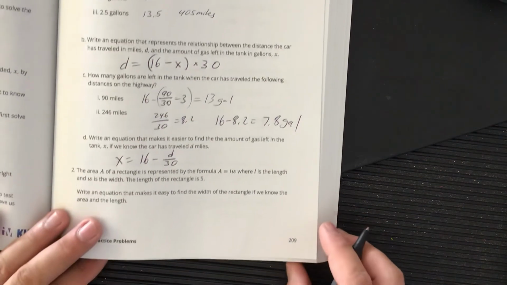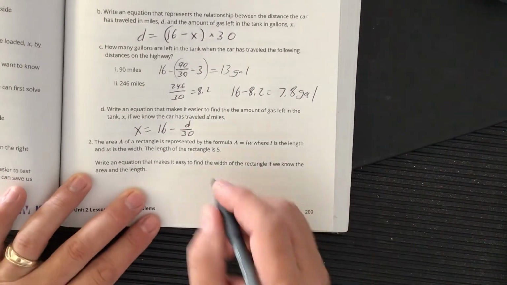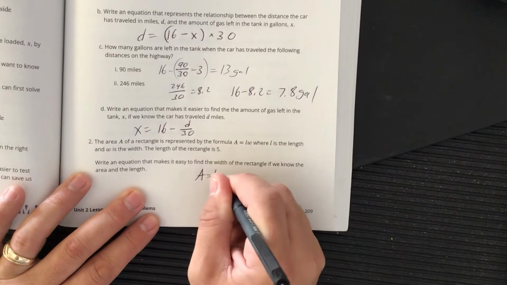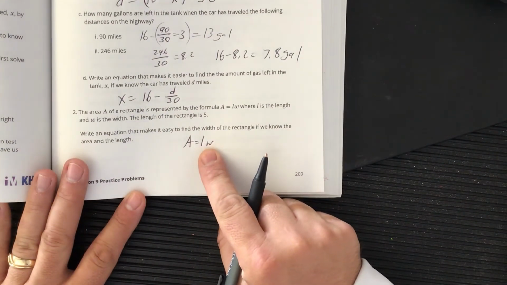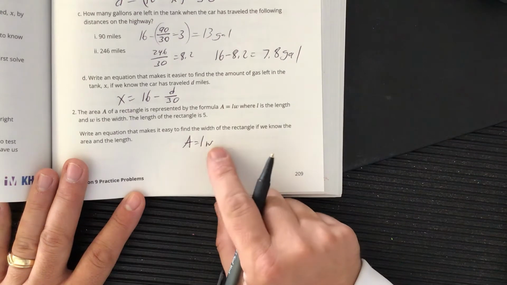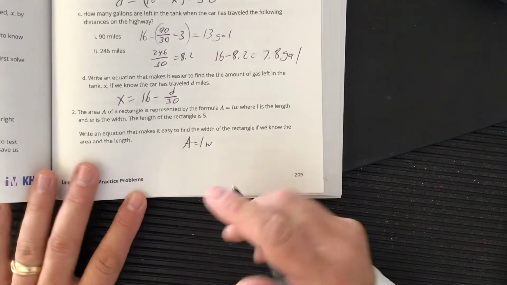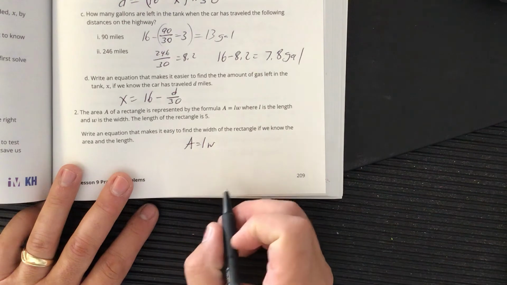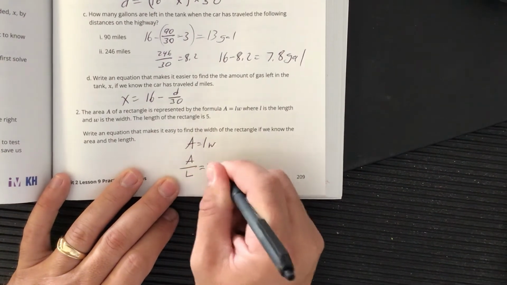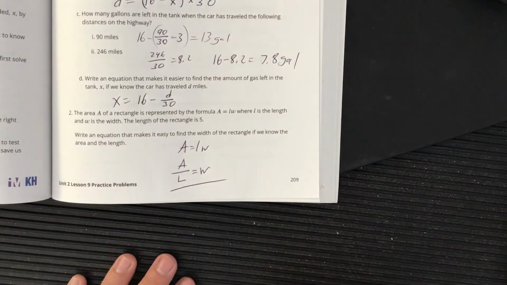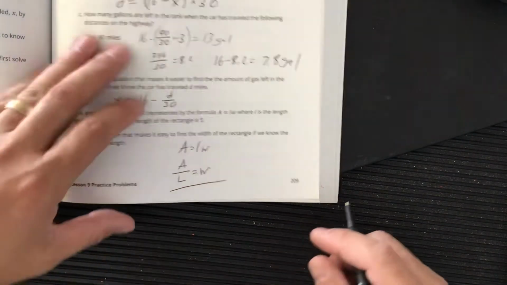Question number 2. Find an equation that makes it easy to find the width. All right. So I got to solve this equation for W. What do I got to get rid of? The L. How do you get rid of L times W? So the opposite of multiplying is dividing. So that's how you will get W. Take the area divided by the length.